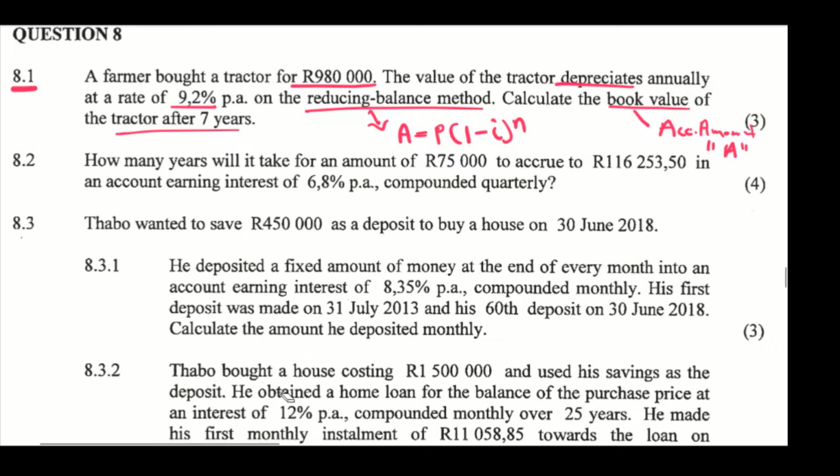So now we are going to do 8.2, where it says how many years will it take for an amount of 75,000 rand to accrue to 116,253.5 earning interest of 6.8% per annum compounded quarterly. So obviously we want to know how many years this 75,000 rand will take to grow to this amount of 116,253.5. We need to identify the n.